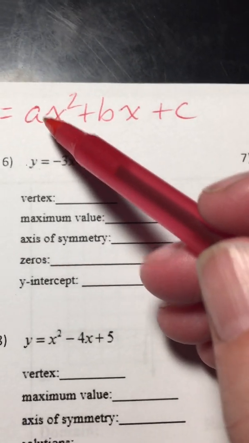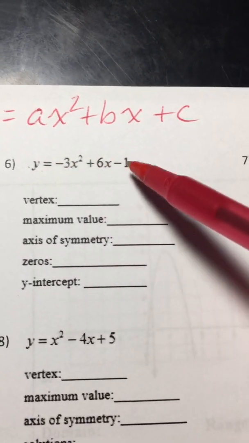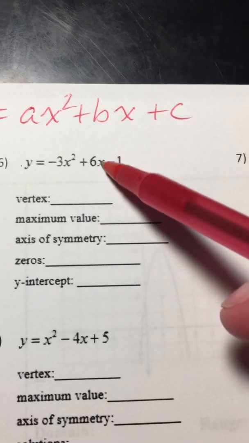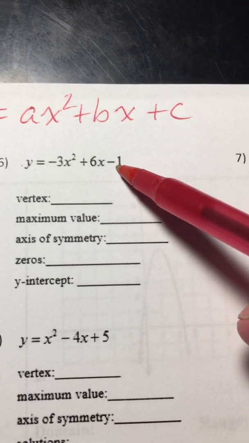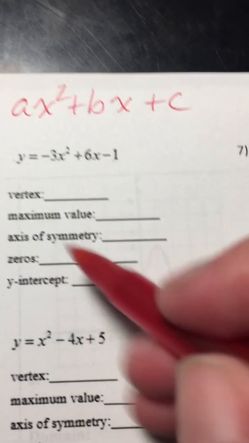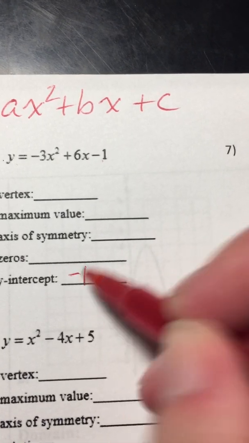Now, remember I told you a while ago, you can, before you even put it in the calculator, do we know what the y-intercept is? Yes, this number on the end is -1. That's where it's crossing the y-axis. So I already know that y-intercept is -1.